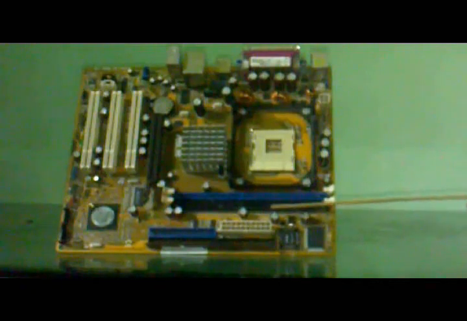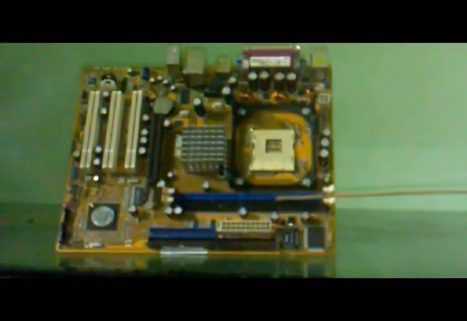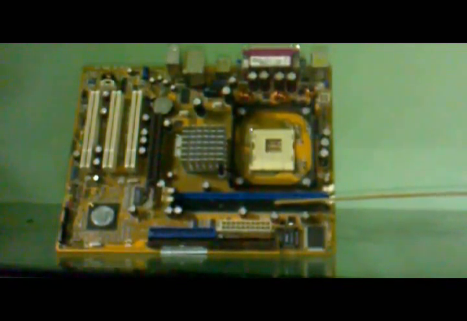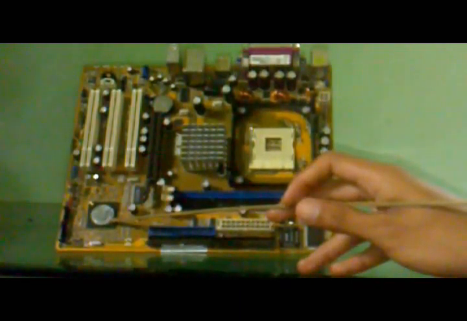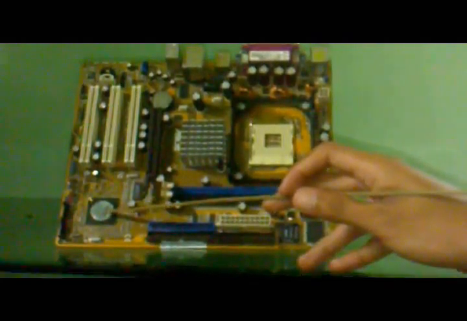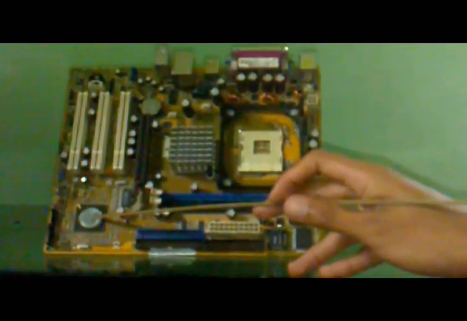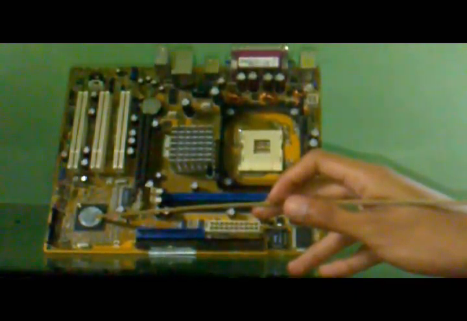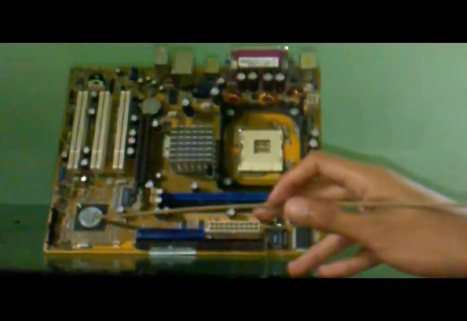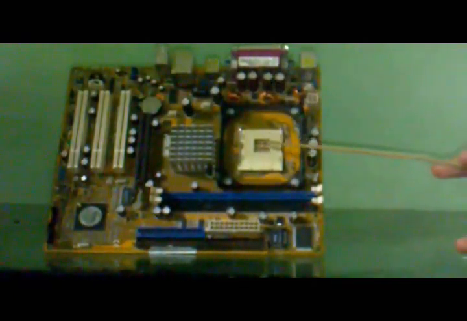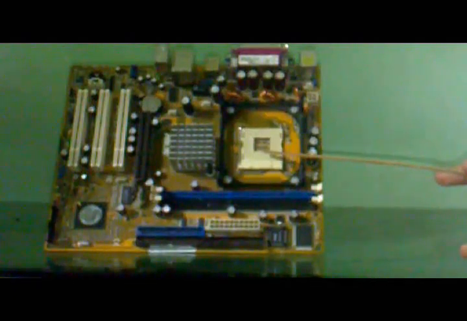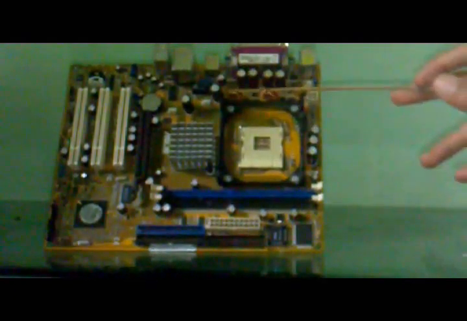DIMM memory slot, this is where we insert the memory that comprises a series of dynamic random access memory integrated circuits. Chipset, a single chip or pair of chips that integrates into it the clock generator, bus controller, system timer, interrupt controller, DMA controller, CMOS RAM, keyboard controller. CPU socket, this is the place where you put the processor. CPU fan connector with heatsink mount. This is where we place the CPU fan.